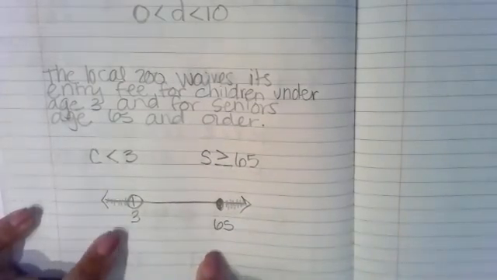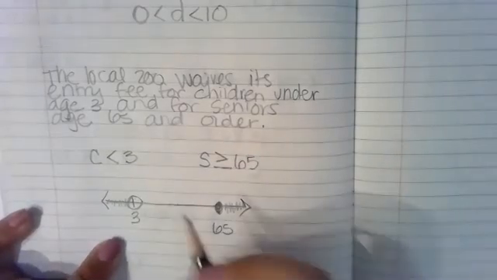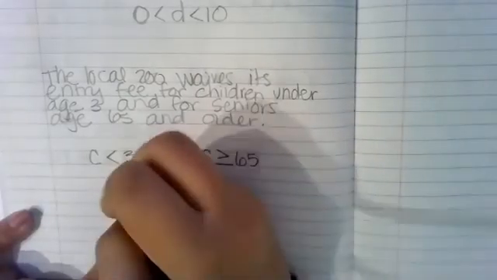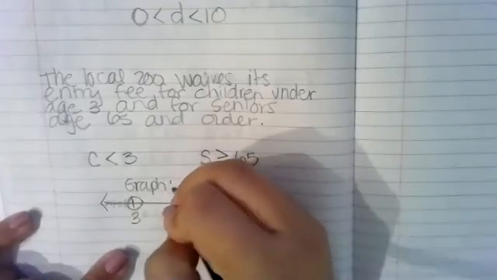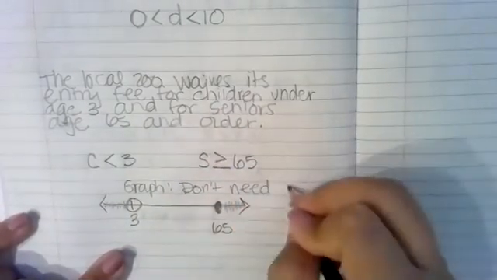The graph represents the people that are younger or older than a certain age that don't need to buy tickets. So this is a graph of people who don't need tickets.